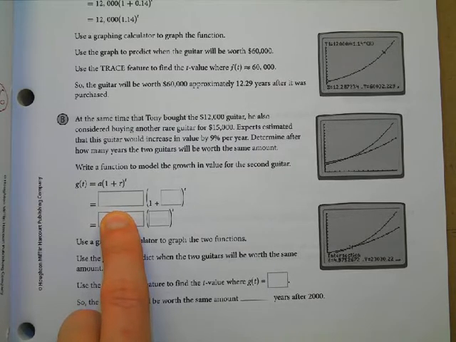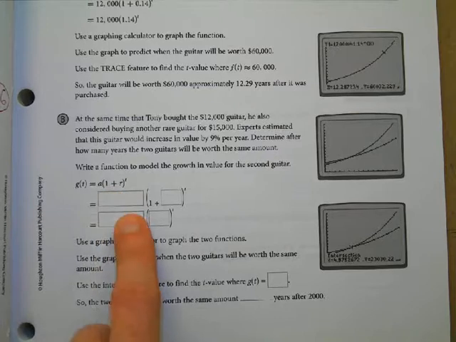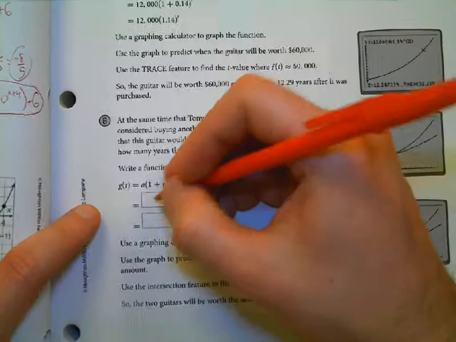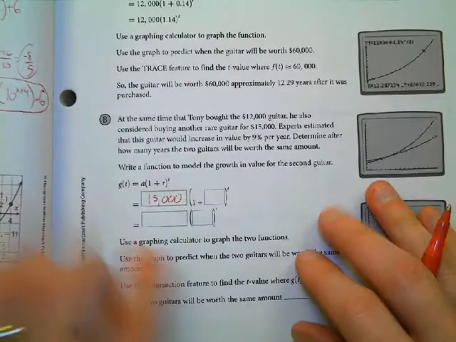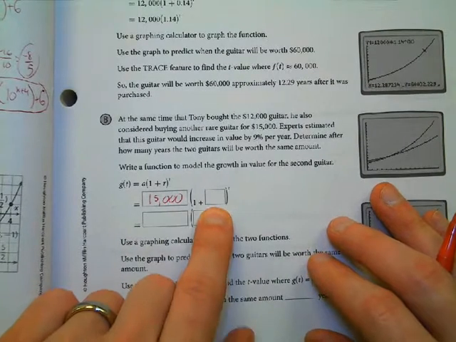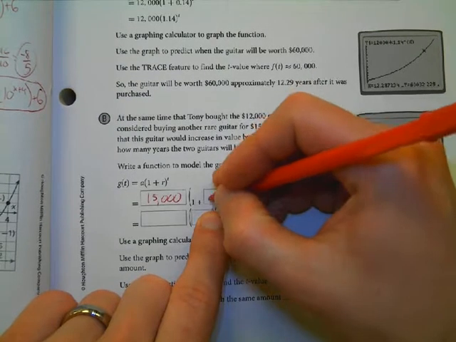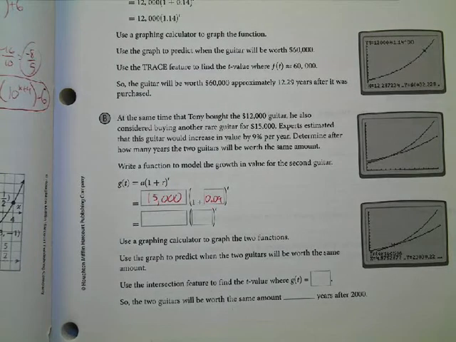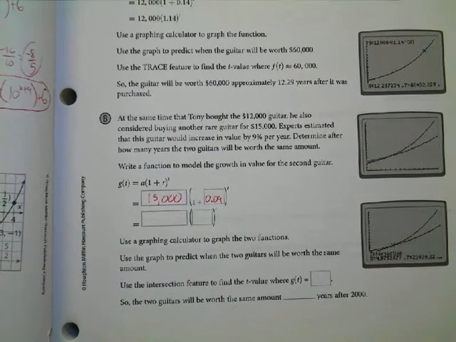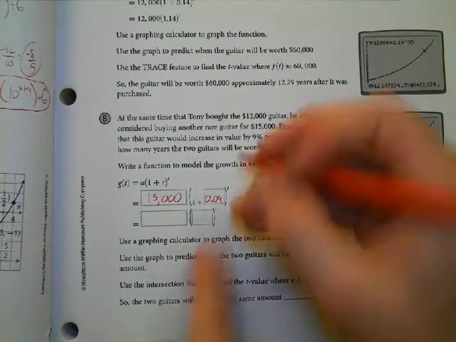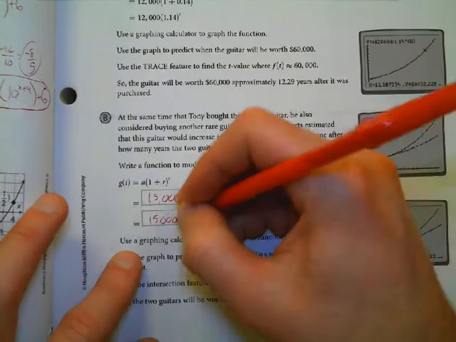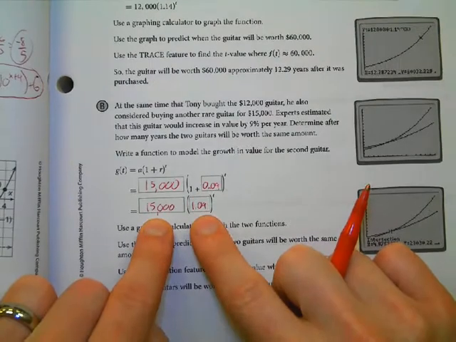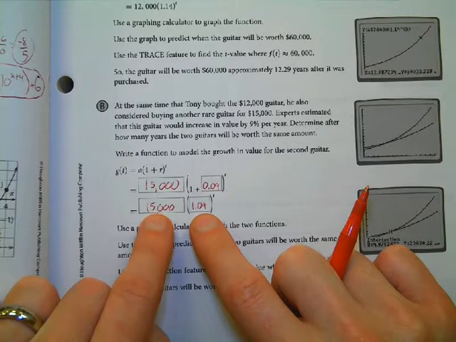Notice here that they don't simplify this by multiplying the 1.09 times 15,000. Why can't we put these two numbers together? Yeah, 1.09 has an exponent, and so we can't multiply the 1.09 times the 15,000 yet because we have to first raise it to whatever this exponent is. So when we graph this one and we graph this one, we can find the point of intersection, and you can see it right there. After about 5 years, the two guitars will be the same amount of money, and they'll both be worth around $23,000. Holy cow, right? Don't you wish you had a guitar you could sell to someone for $23,000?